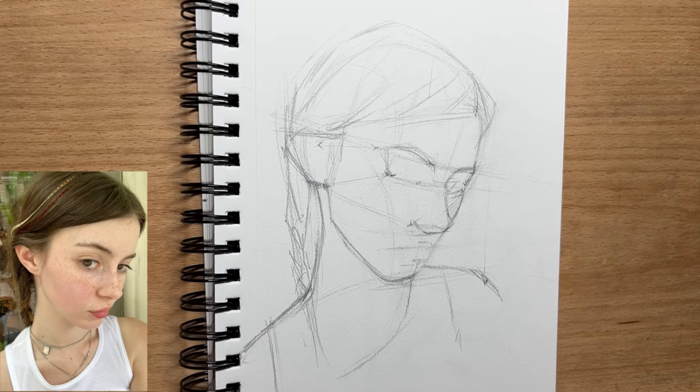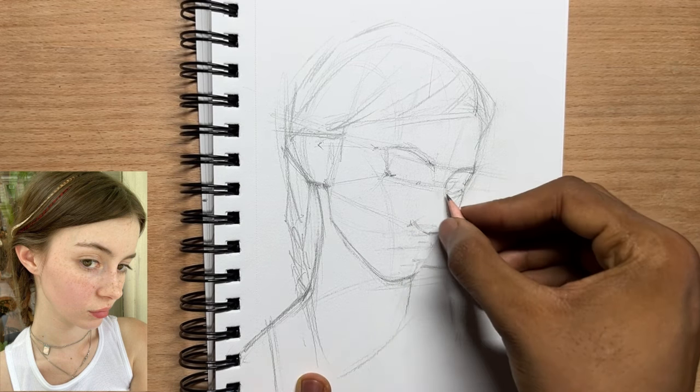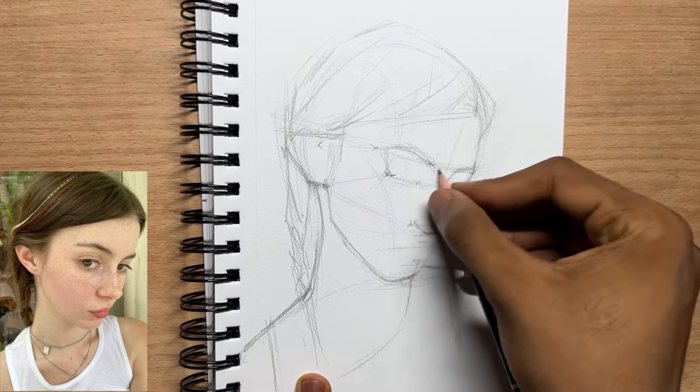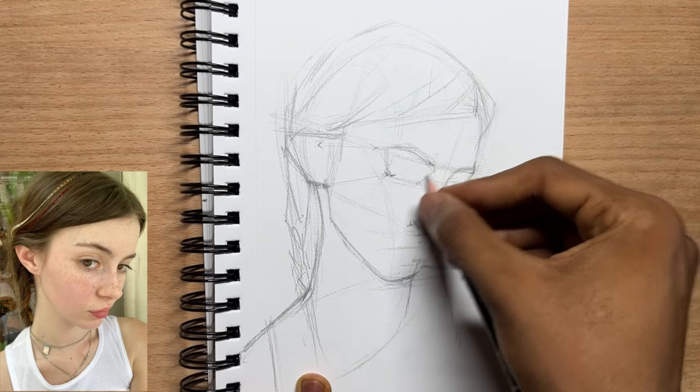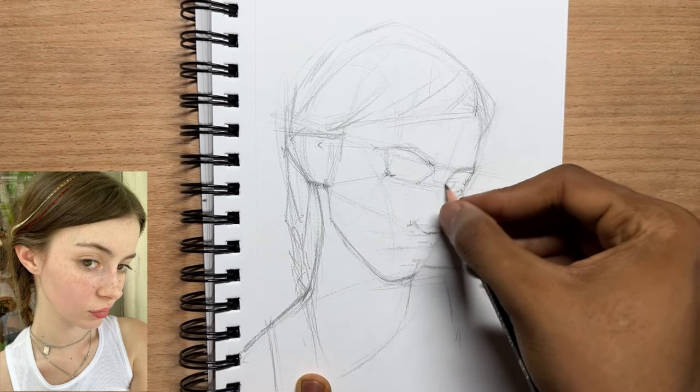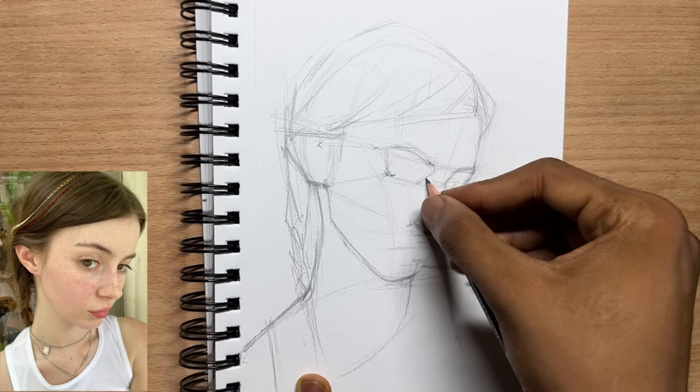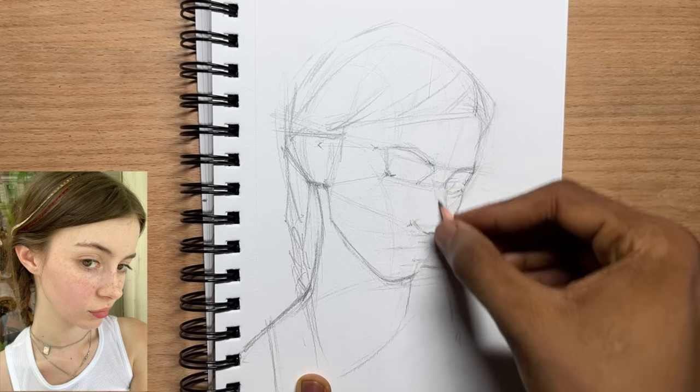Okay. I think now I can just go ahead and start adding the details. Let's draw the eyes first. I feel like this eye is gonna give me a headache. Okay, so the eye socket. The nose.